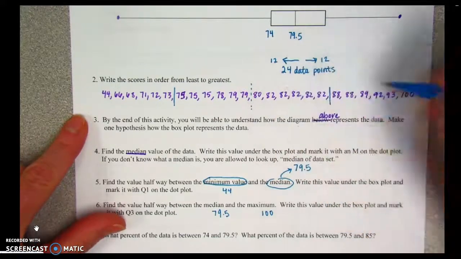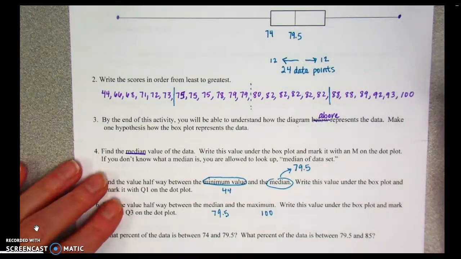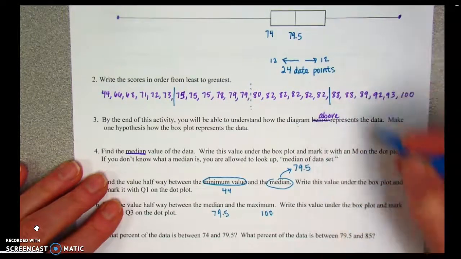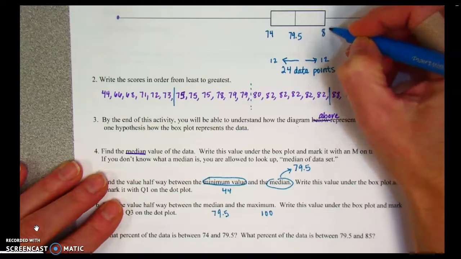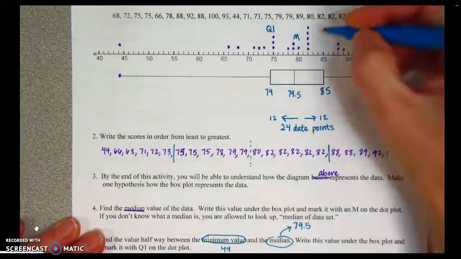In between this median and this maximum, the halfway point is between 82 and 88. So that would be 85. And 85 would be right here. And I'm going to mark that with a Q3 up here.